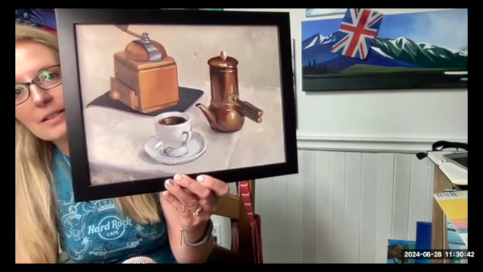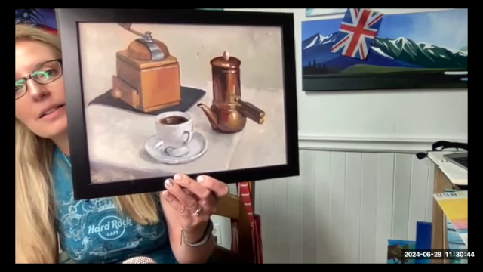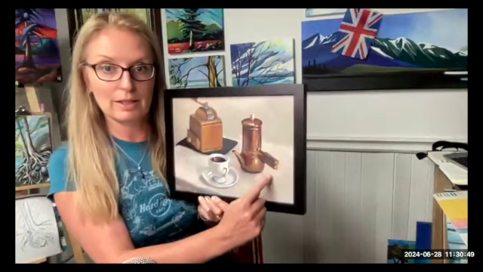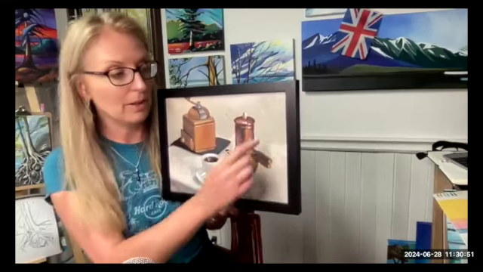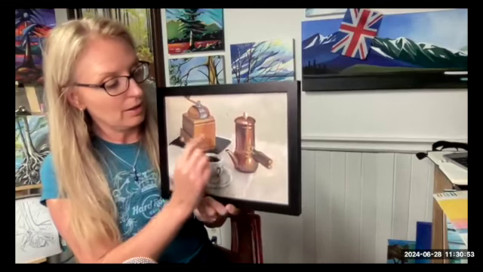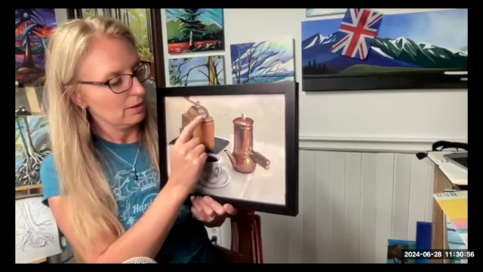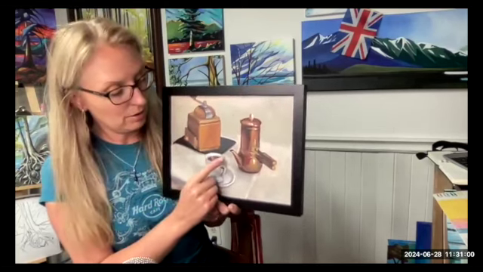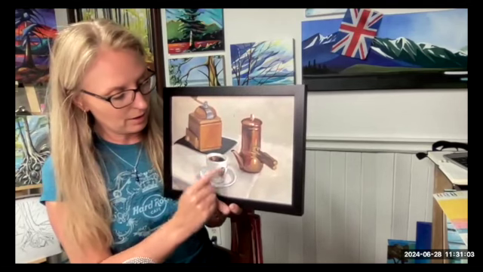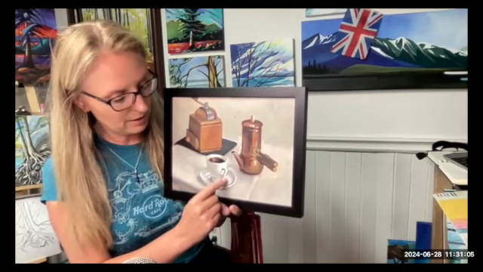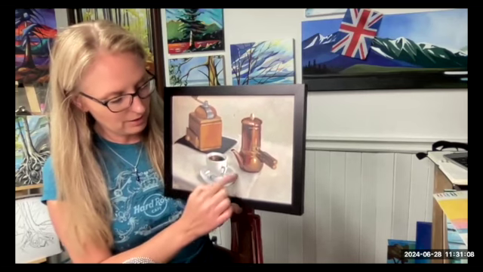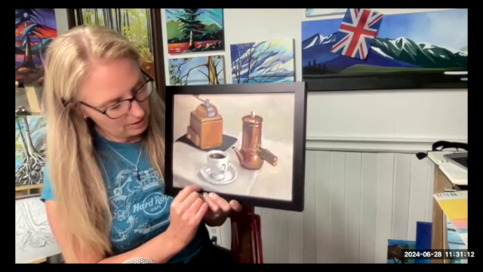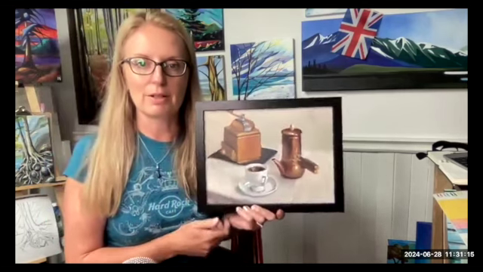But the main part of the coffee pot is just a cylinder, with spheres. Obviously this is a cuboid with a sphere on the top. The cup is a cylinder, basically, and then another cylinder for the saucer. So if you start breaking things into shapes, it's not as overwhelming.